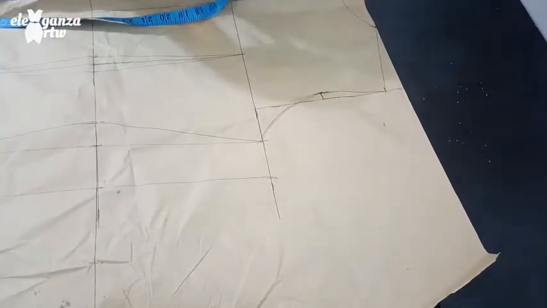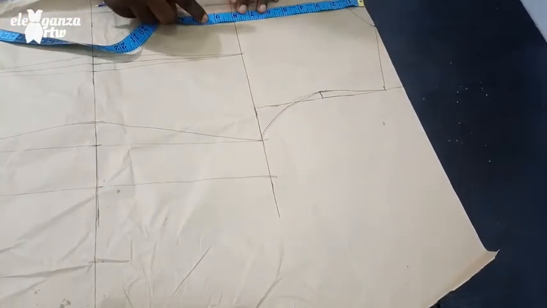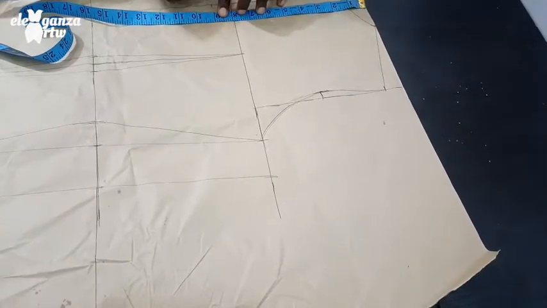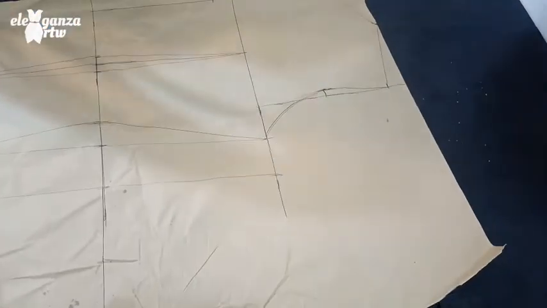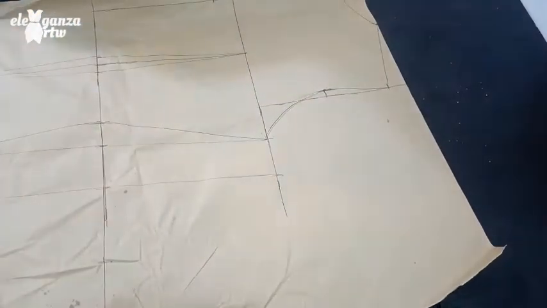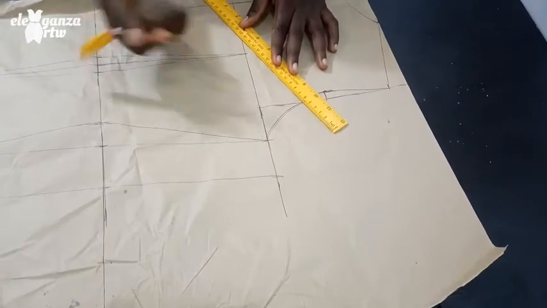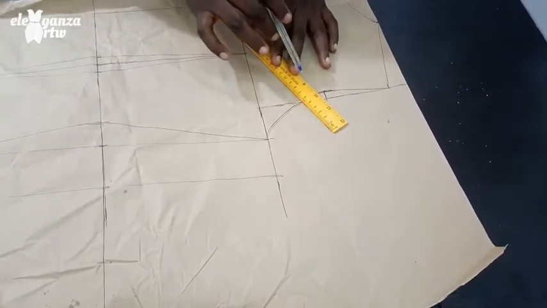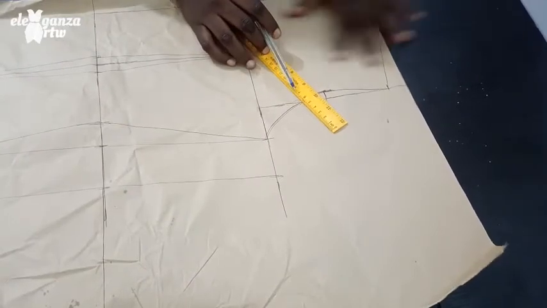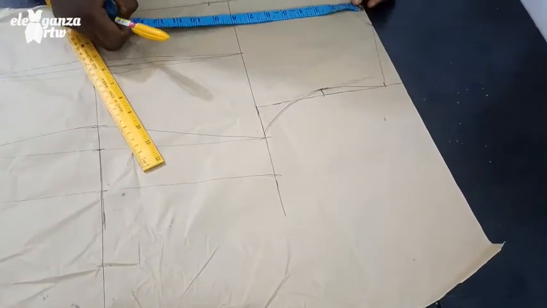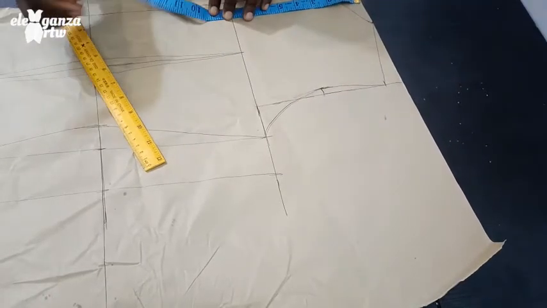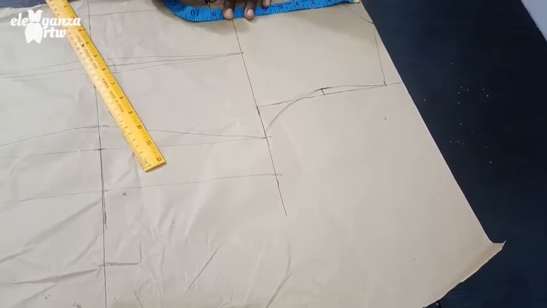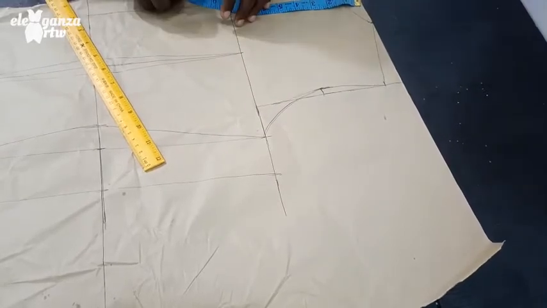So I want to make my shoulder back to be slanted. I want it to be a little bit slanted, so I'm going to make it 9 inches. Then just like the way we did the front, the half side will be the yoke. So I'm going to take my shoulder back. I'm going to slant my back a little bit. I'm going to make it 9 inches.